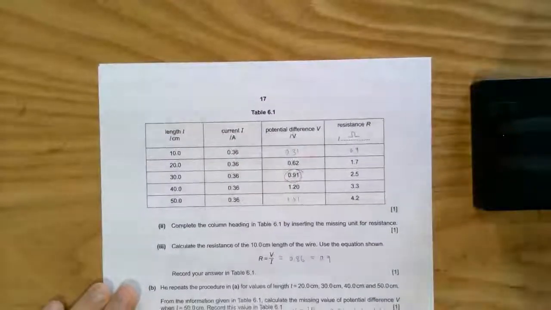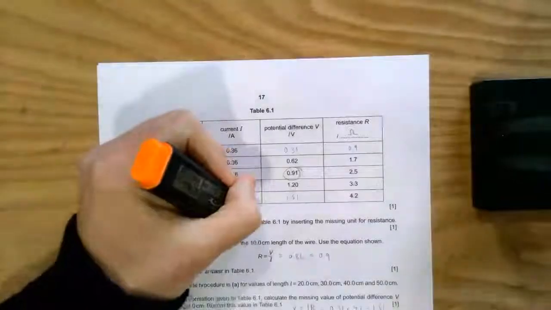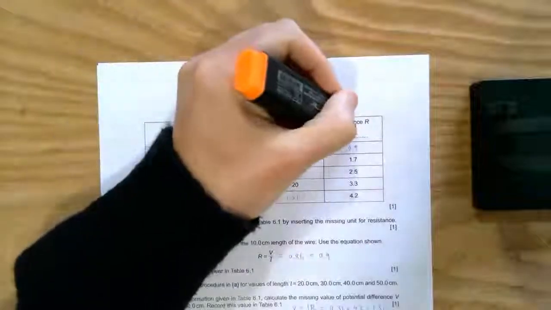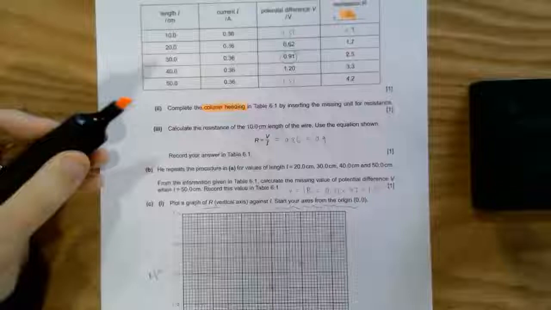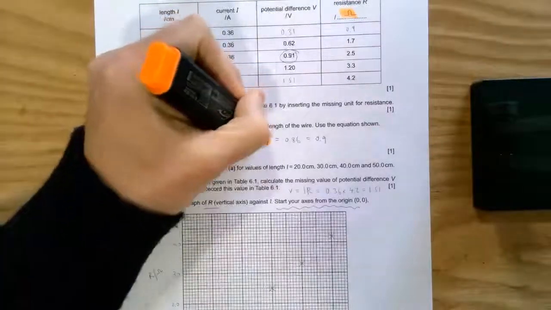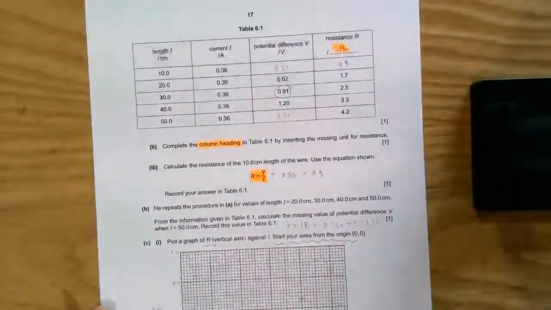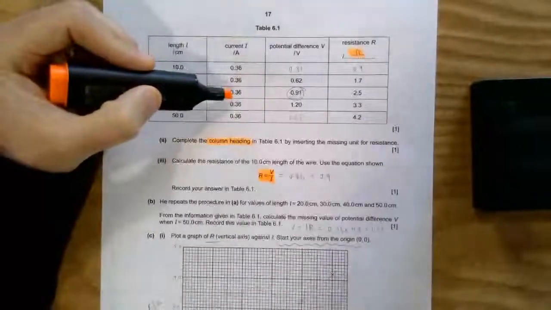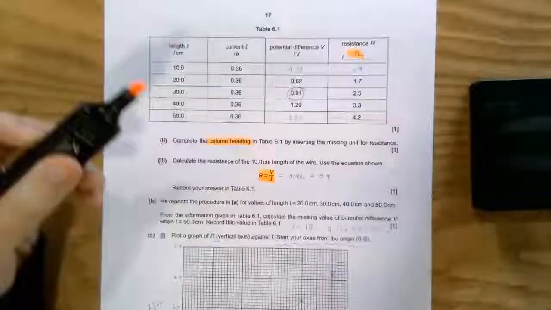Really nice question in terms of getting all the marks, because it tells you what to do. You're firstly told to complete the column heading, inserting the unit for resistance. Well, we all know that the unit for resistance is ohms. And then it says calculate the resistance of the 10 centimeter length of wire and use the equation. You're given the equation, R equals V over I. Okay, well, that 10 centimeter length is the bit that we put the data in for. Always the same value of current in this case. We've got 0.31 divided by 0.36.